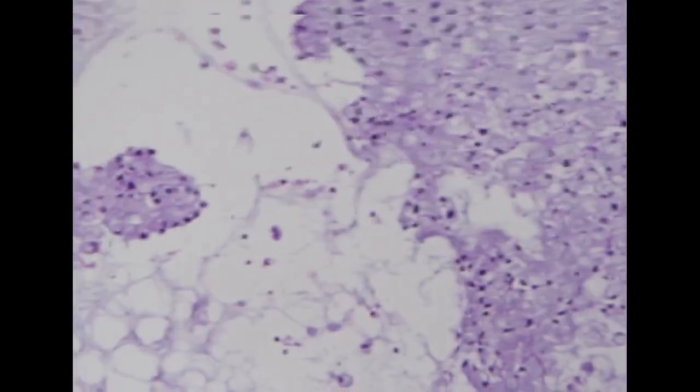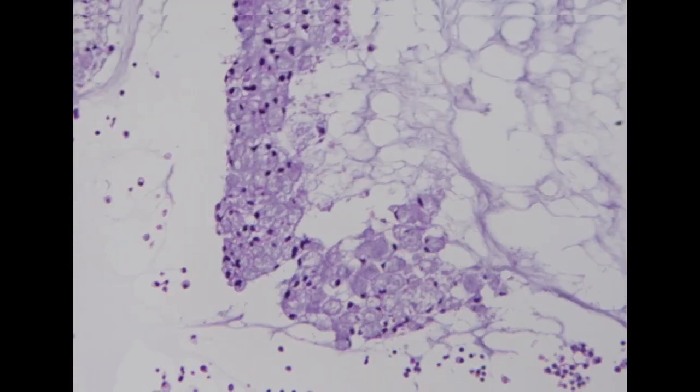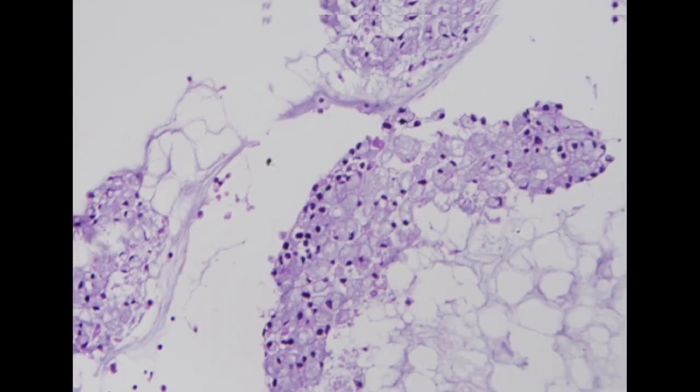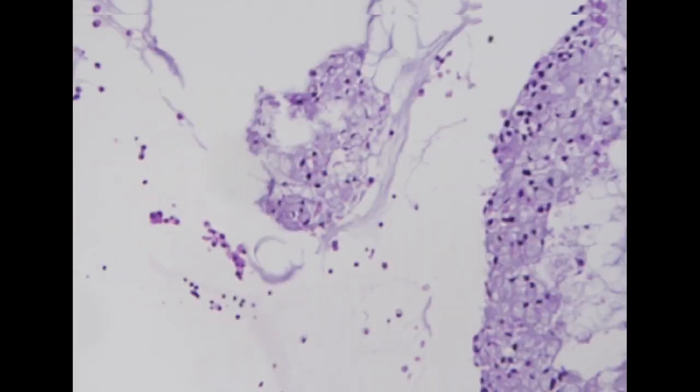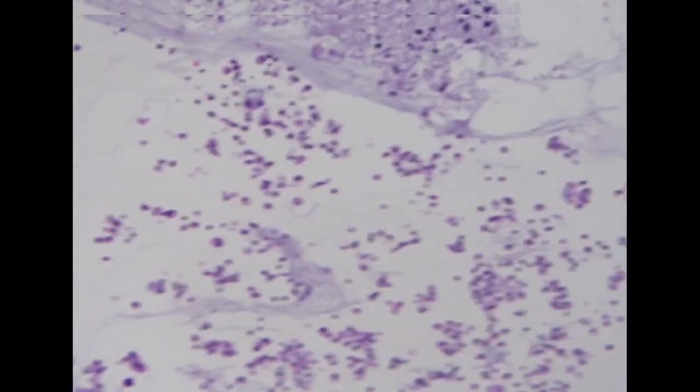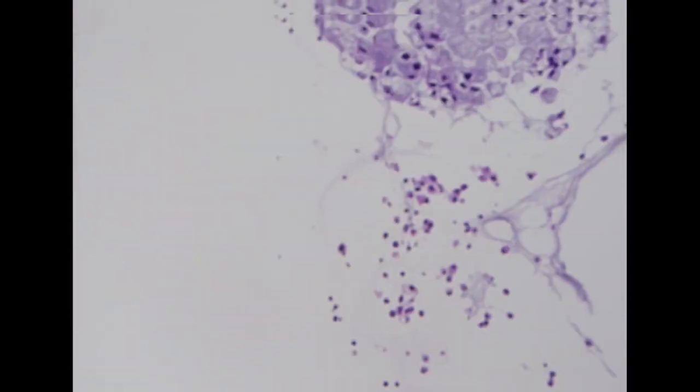But unlike pseudomyxoma peritonei, which is usually derived from what we call a low-grade appendiceal mucinous neoplasm, this looks more like an invasive type of adenocarcinoma. In pseudomyxoma peritonei, usually we only see the mucin, but not the cells. So these cells are actually malignant despite a very bland looking appearance. So we will call this positive for adenocarcinoma.